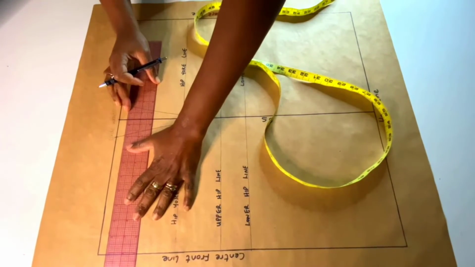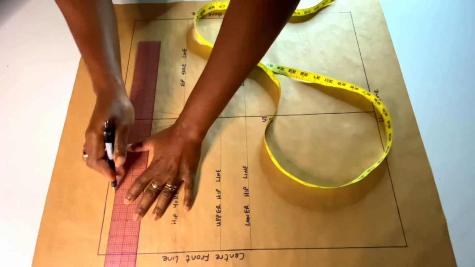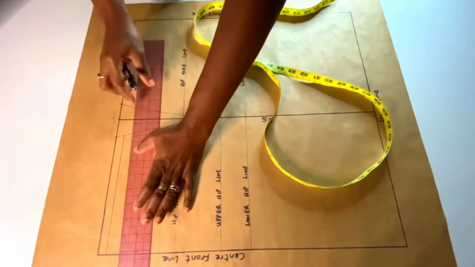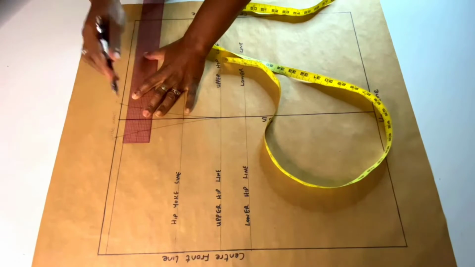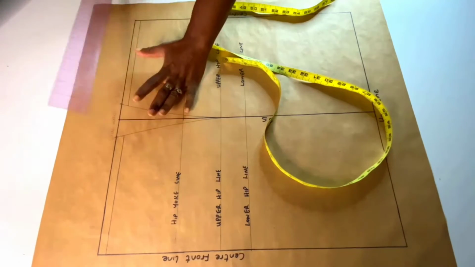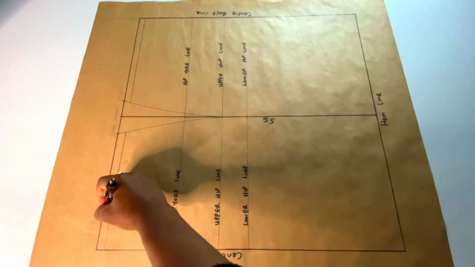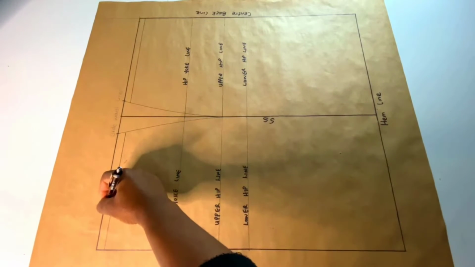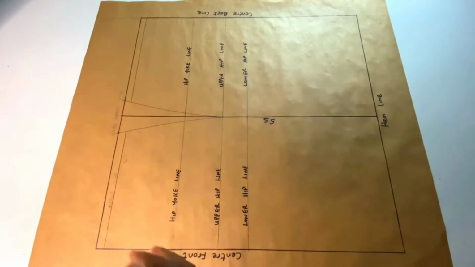Now we draw the line connecting the points we marked on the front, and also on the back. Now we'll go ahead and label this line. This is our waist line.